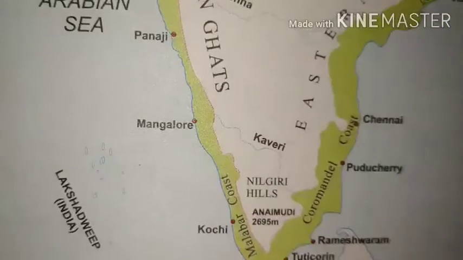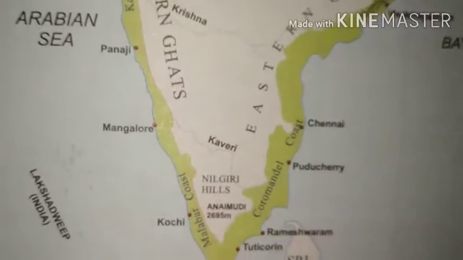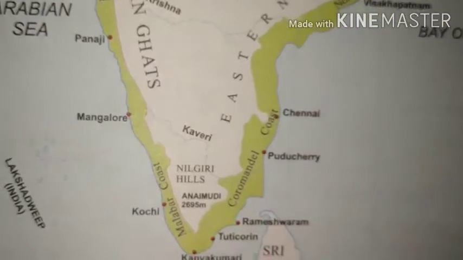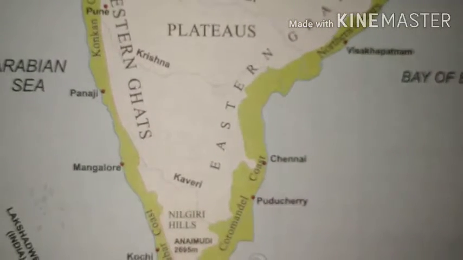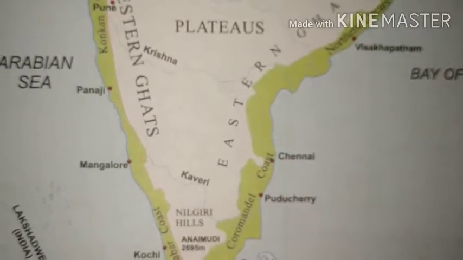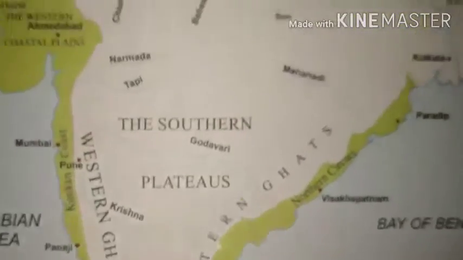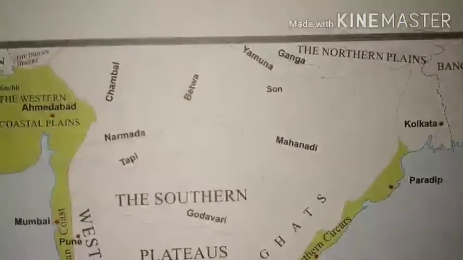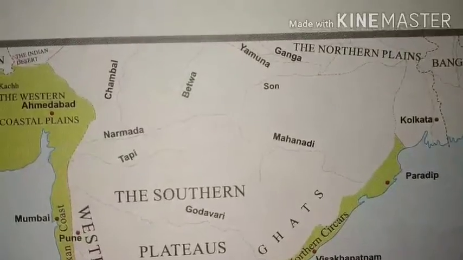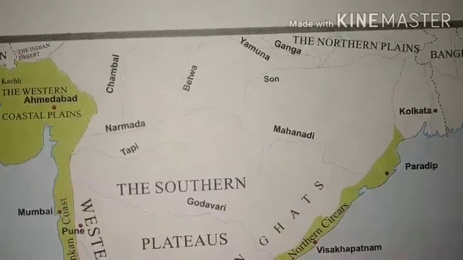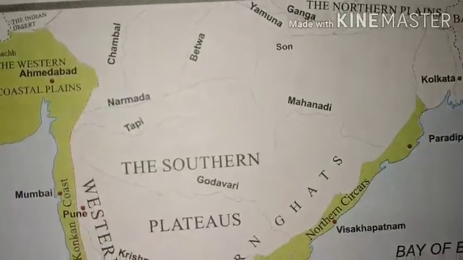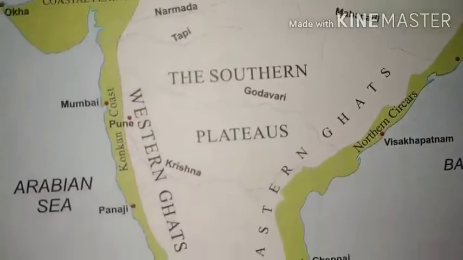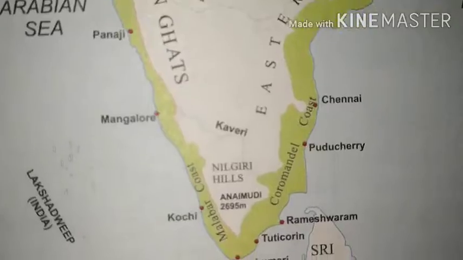The major peninsular rivers draining into the Bay of Bengal through these plains include Mahanadi, Godavari, Krishna, Kaveri and their tributaries. These rivers are known for their large fertile deltas. So many rivers are there, you can see here. Ganga is also there, Yamuna is also there. Ganga comes and merges in the Bay of Bengal. Mahanadi, Godavari, Kaveri, Krishna.